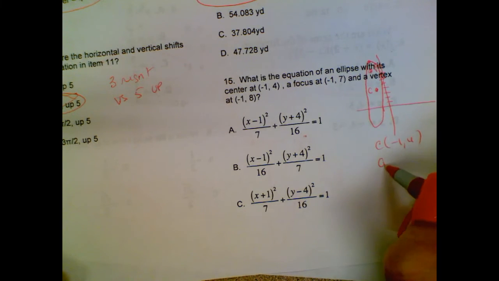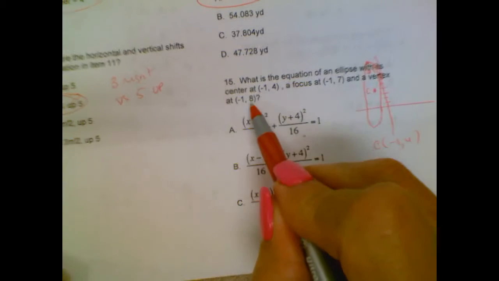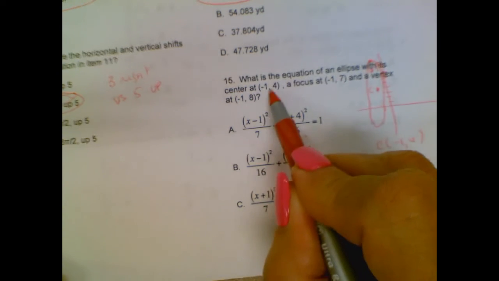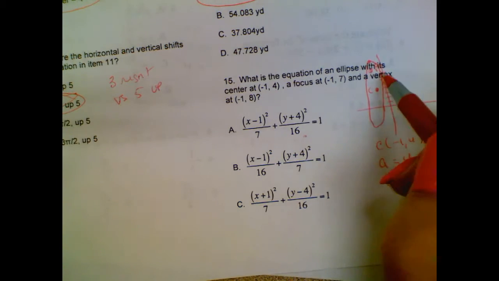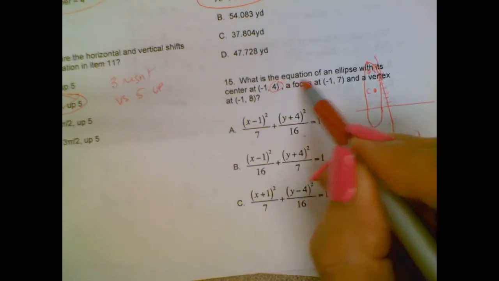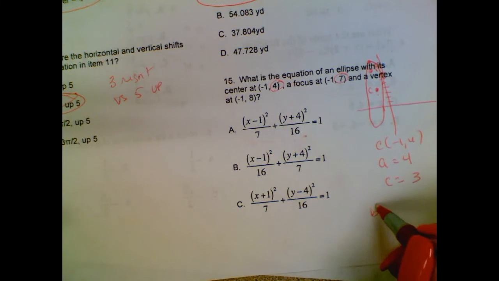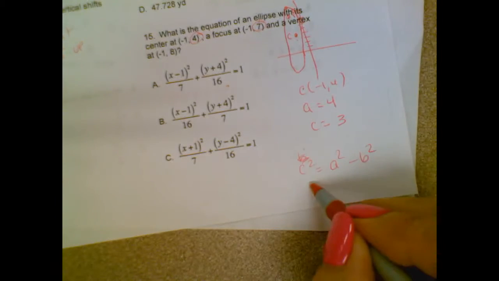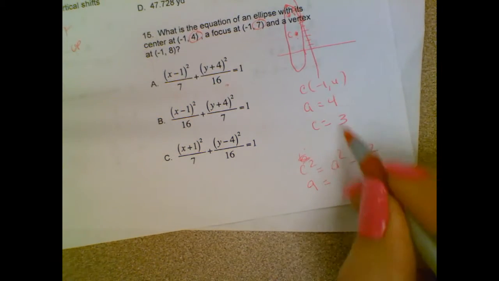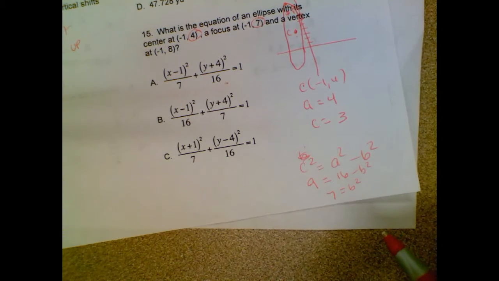We know that A is the distance from the center to the vertex. So if the center is negative 1, 4, and the vertex is negative 1, 8, that distance is 4. That means A is 4. C is the distance from center to focus. So if you're looking at center to focus, what's the difference of 4 and 7? It should be 3. So if you found that your C squared equals your A squared minus B squared, the ellipse formula, C is 3 squared, which is 9. A is 4, so that's 16. That means that B squared is 7.